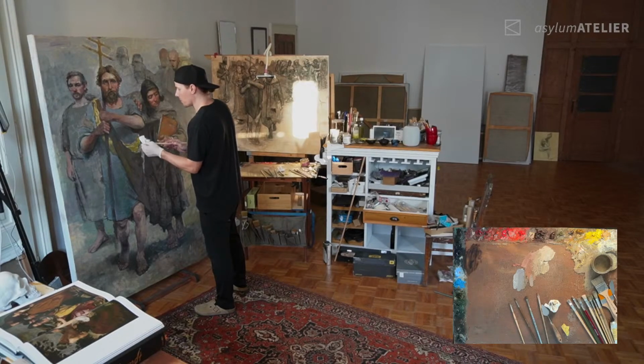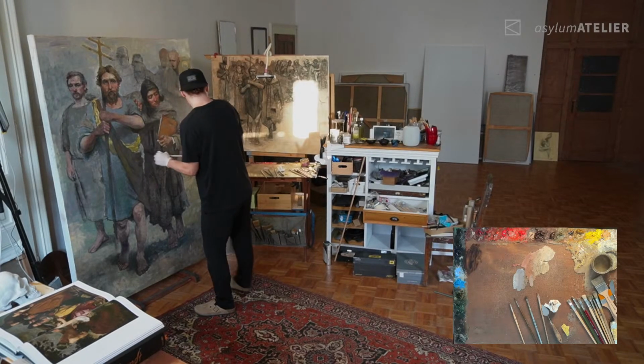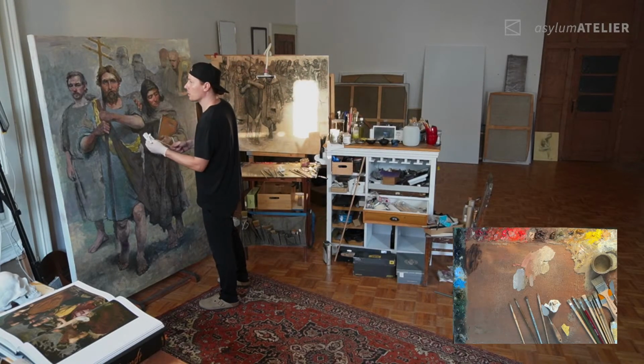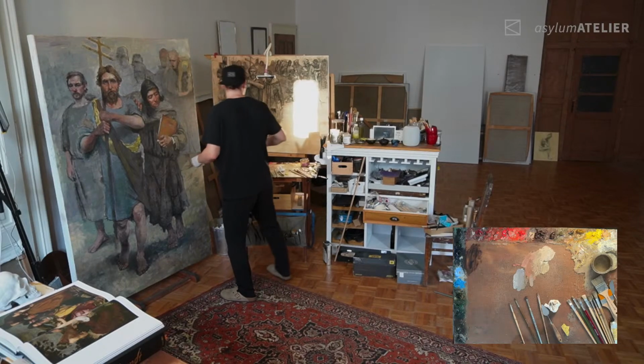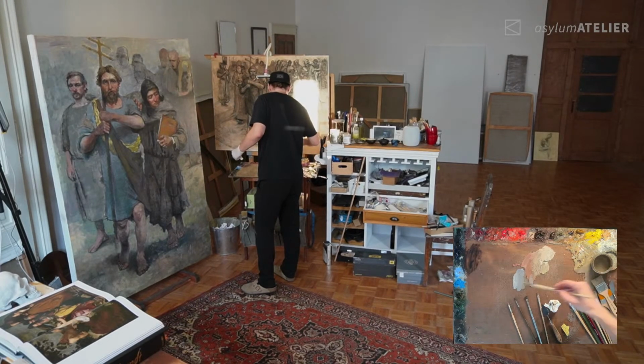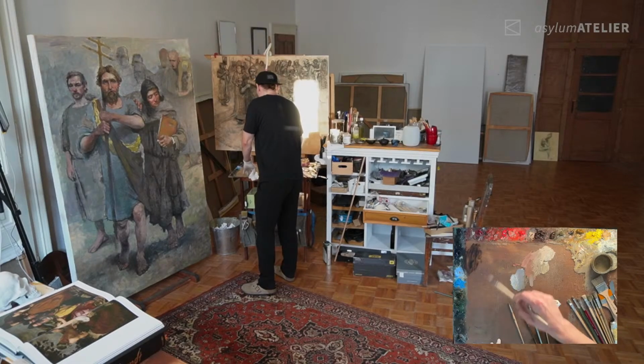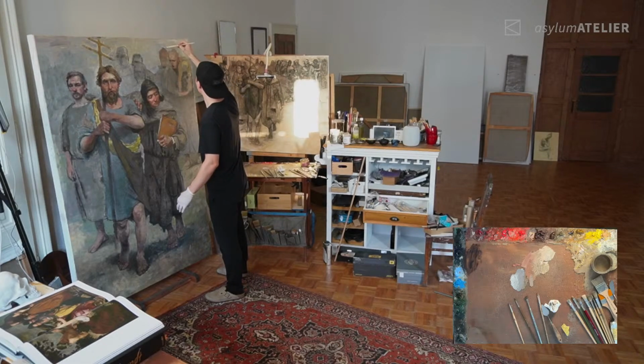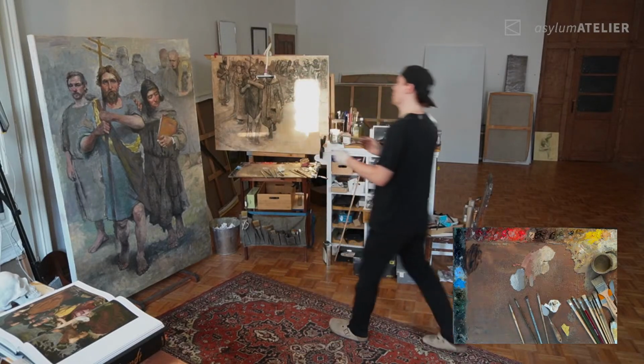But then I earned some money, I bought them, and I have never used them. They're still here somewhere on the shelf, because I was so afraid to use them. So I have them as a reminder of what's important.